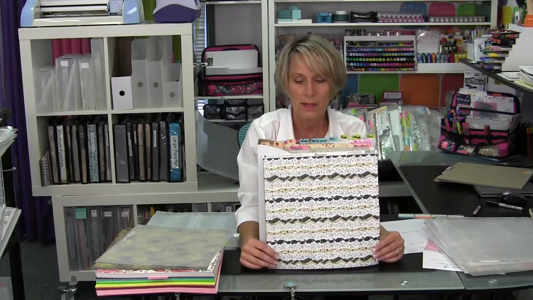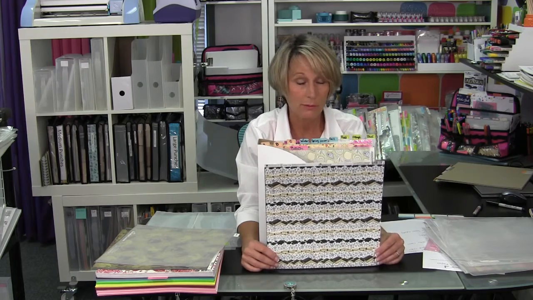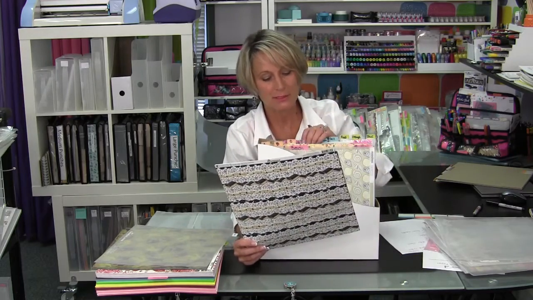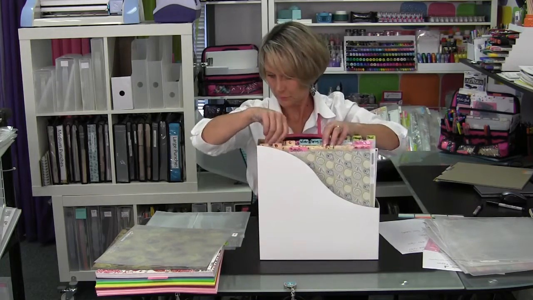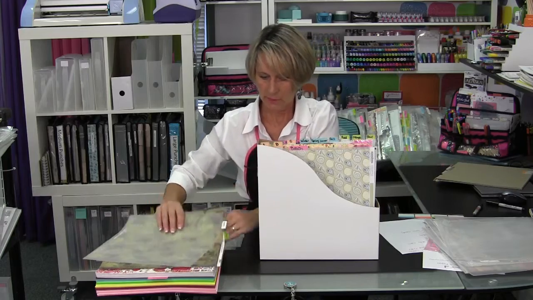This is graduation paper. Some of you are going to think that this belongs in school. Some of you are going to think that it belongs in fall because that's where all your school things are. That's what I said. But for me, I think of graduation as a totally separate thing. So this is going to go in my themes and sentiments category under G for graduation. All right. Then we've got sports.